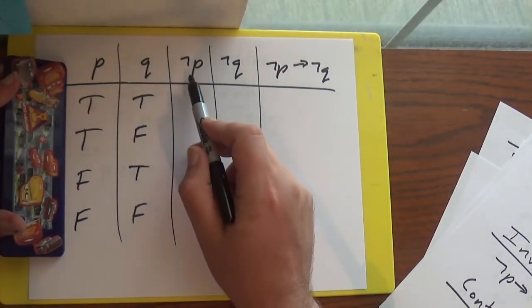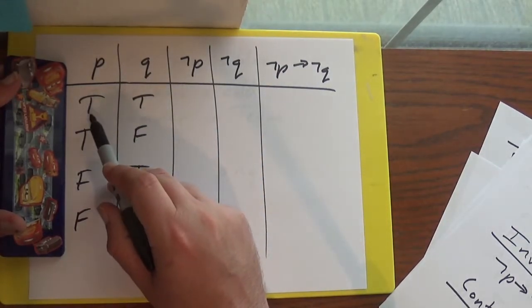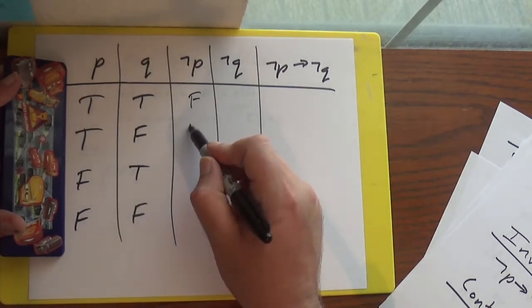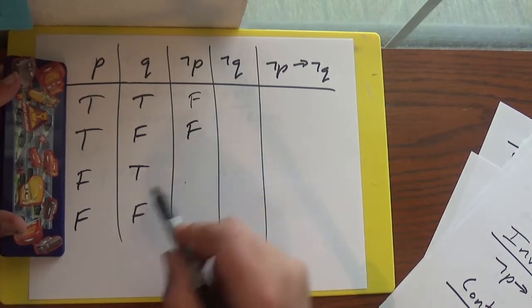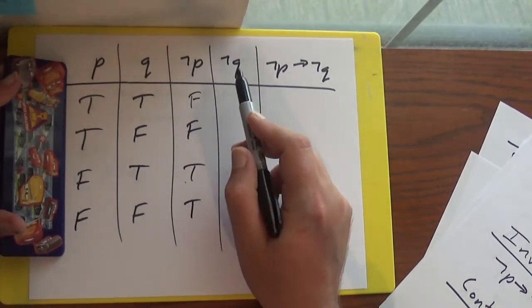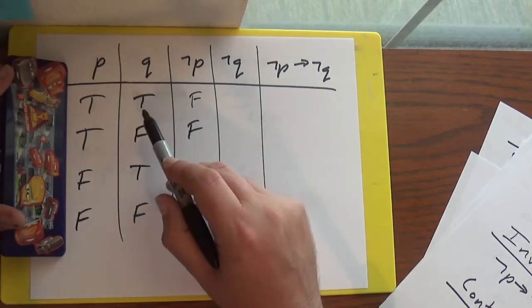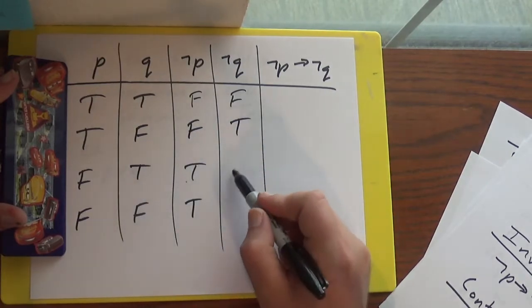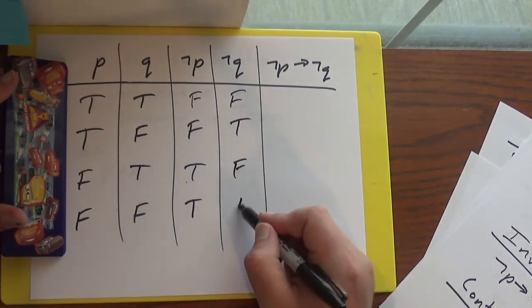Alright, so now we've got not P. So if P is true, not P is false. P is true, so it's false. That's false, so it's true. That's false, so it's true. Not Q, again, if it's true, that means it's false. If it's false, then it's true. If it's true, then it's false. If it's false, then it's true.